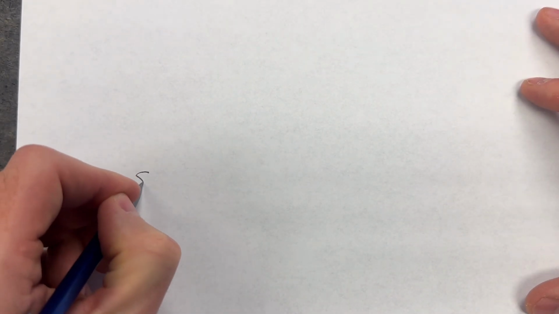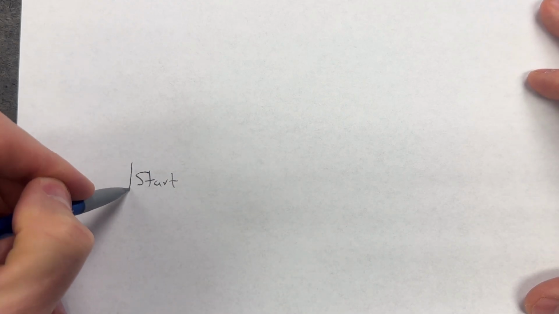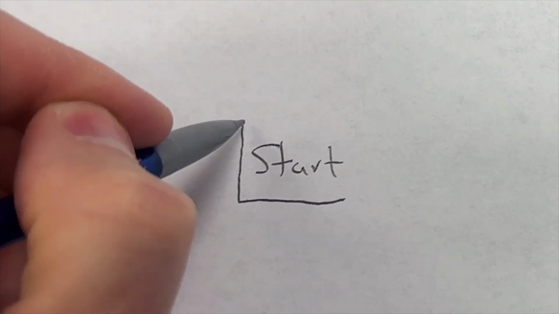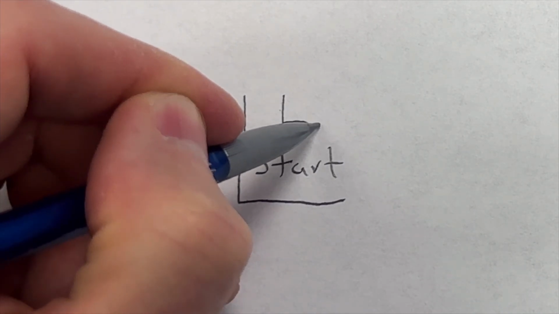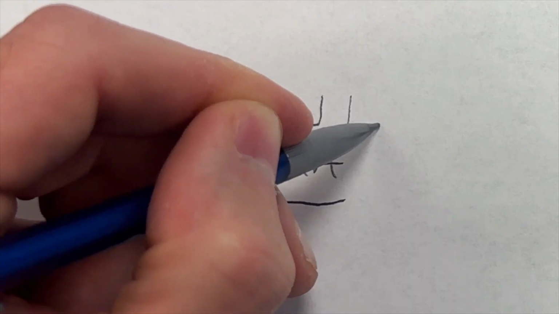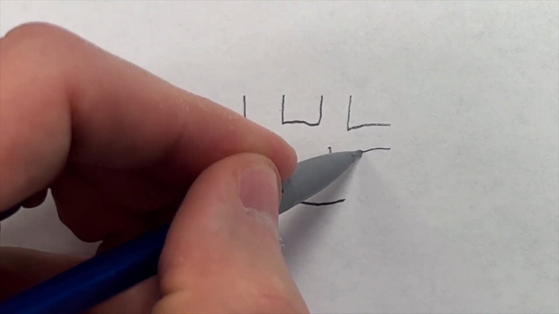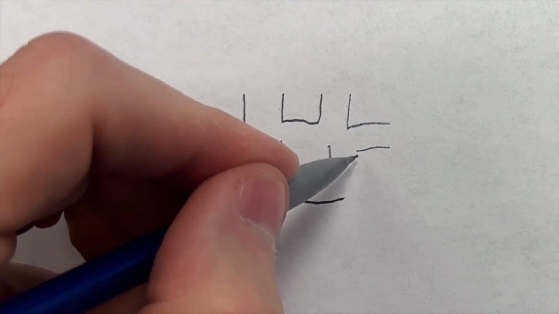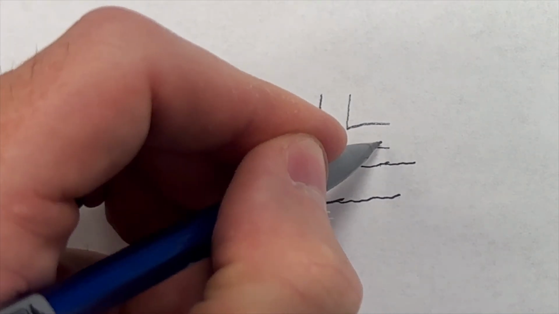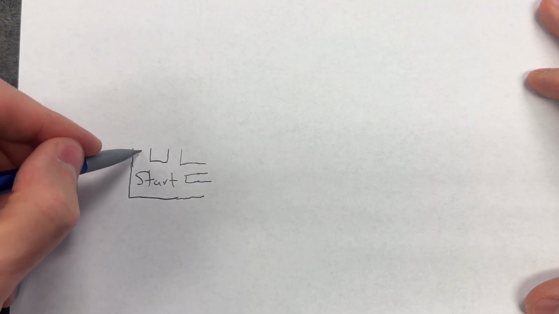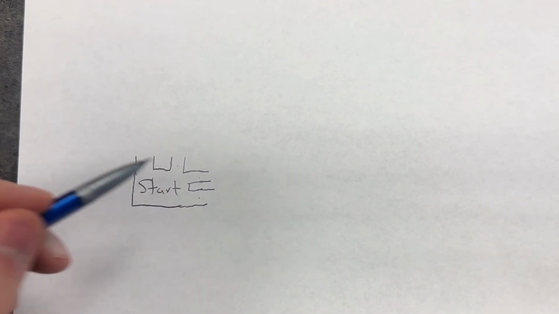Let's get even more complicated. So let's start with the start. And here's how we make this more complicated. What I'm going to do is make a few options to start. So we have 1, 2, 3, 4. We have 4 lanes to start.